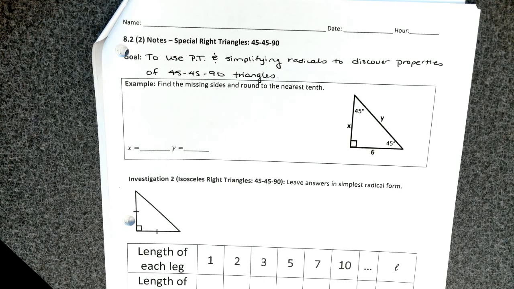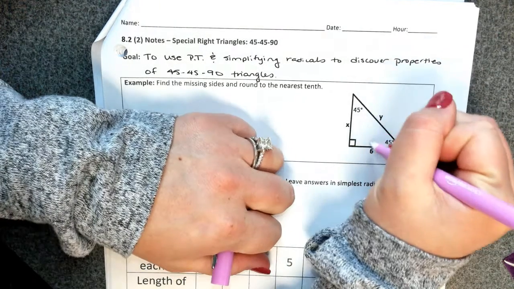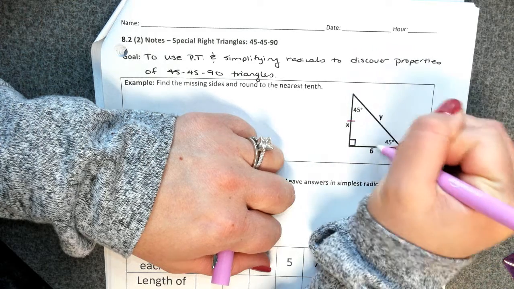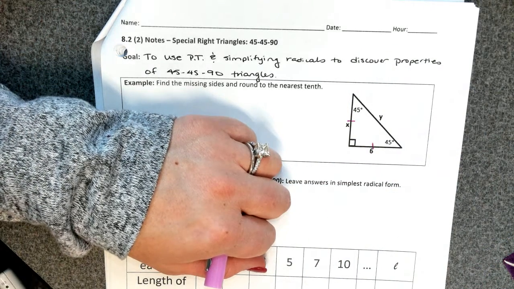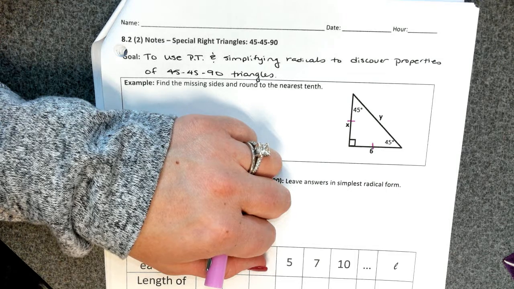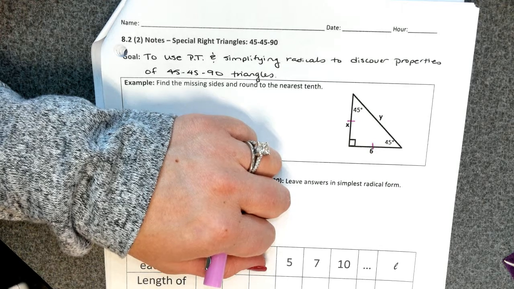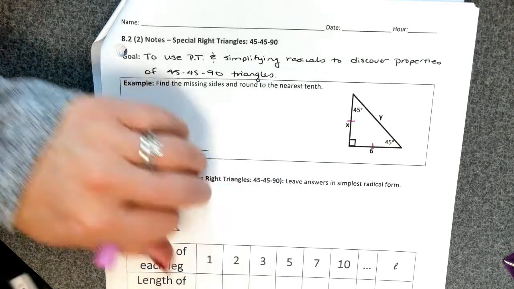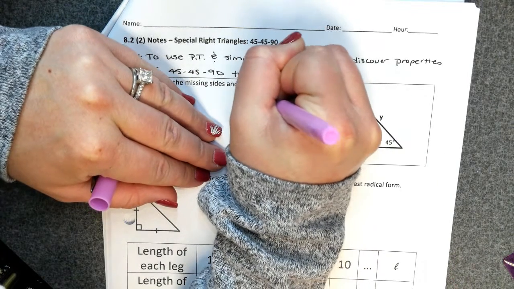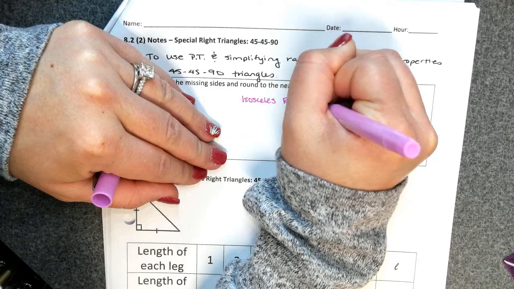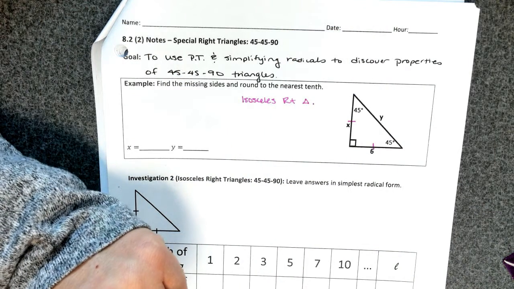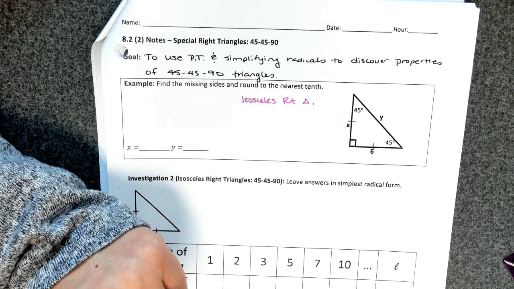So what we're going to do here is if we have a 45, 45, 90 triangle, what kind of triangle do we have? Go ahead. Isosceles. Because across from these base angles, across from 45 and across from 45, we have to have two congruent sides. When you have two congruent sides in a triangle, we call them an isosceles triangle. So the reason why this is special is because it's an isosceles right triangle. That's what makes it special. It's an isosceles right triangle.